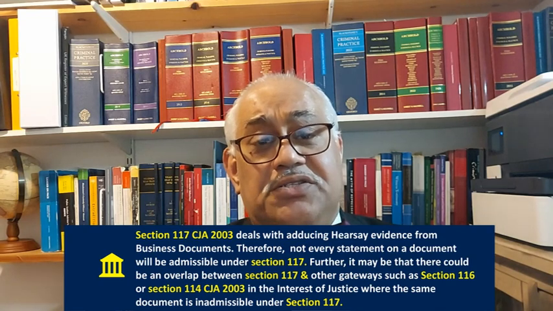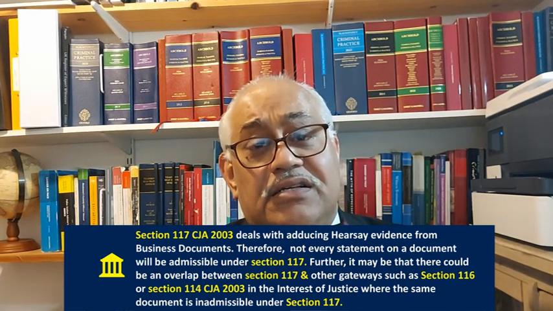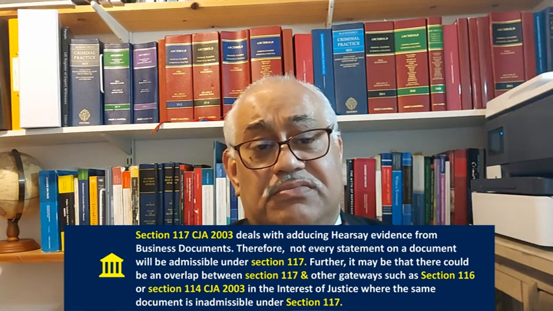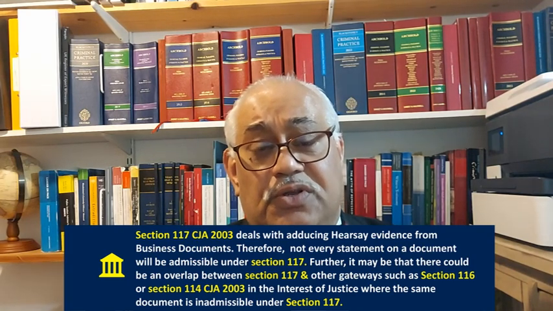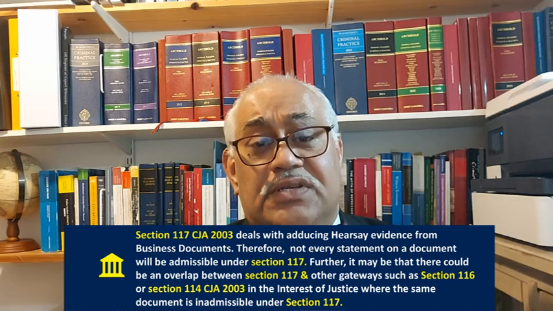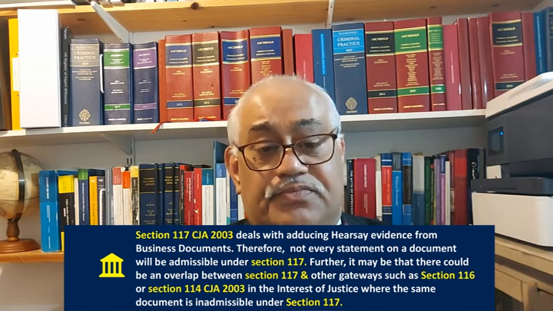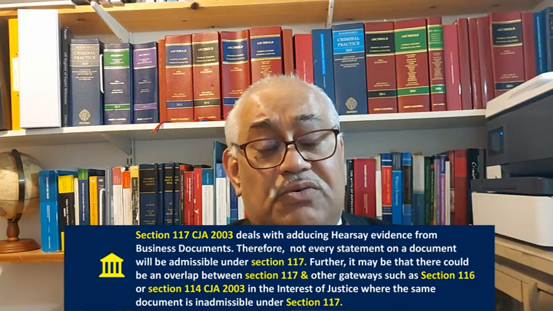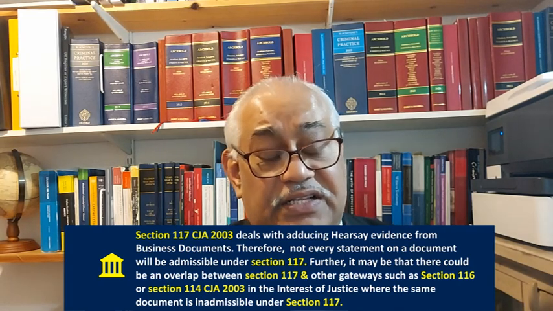Therefore, you can deduce that a statement contained in a document which is not a business document would be outside Section 117. Therefore, not every document will be covered by Section 117.